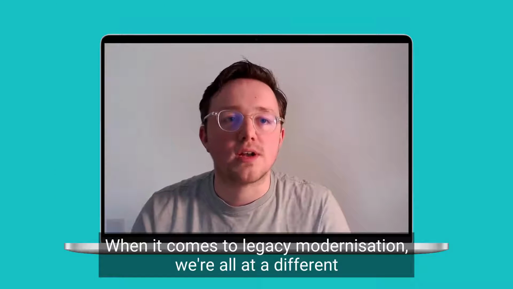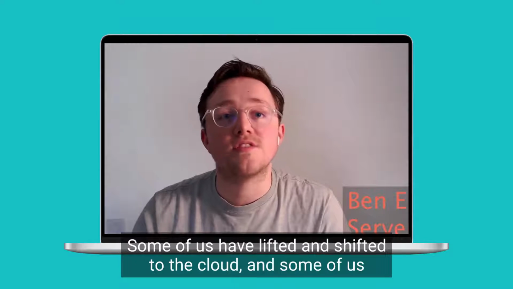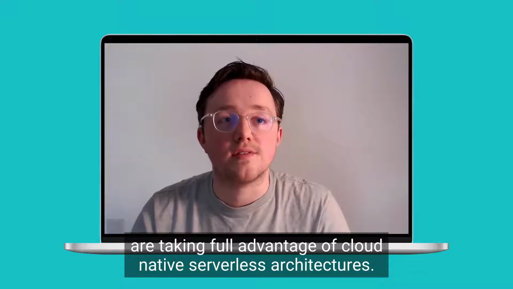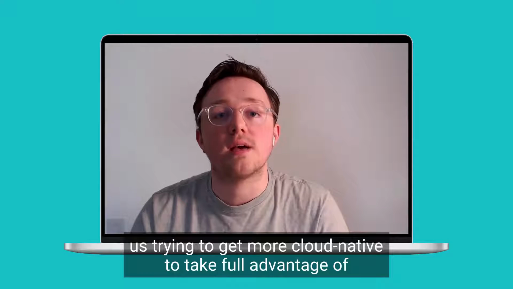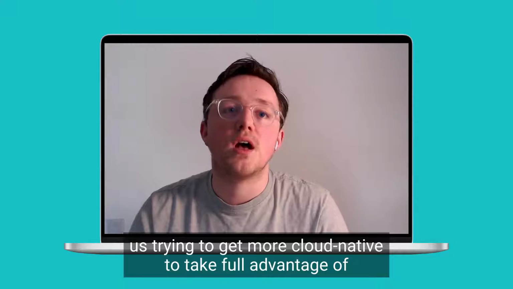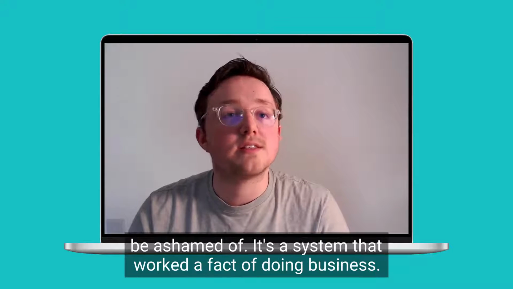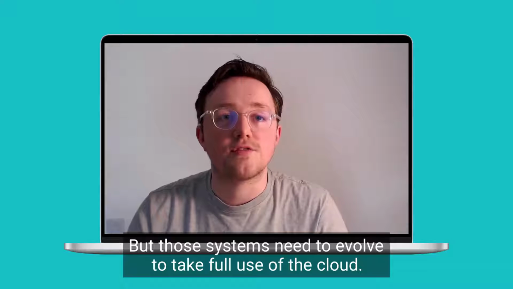When it comes to legacy modernization, we're all at different stages of our journey. Some of us are still on premise, some of us have lift and shifted to the cloud, and some of us are taking full advantage of cloud native serverless architectures. It's really a spectrum of how cloud native we are, with all of us trying to get more cloud native to take fuller advantage of the underlying cloud provider. Now, legacy isn't something to be ashamed of, it's a system that worked, a fact of doing business, but those systems need to evolve to take full use of the cloud.